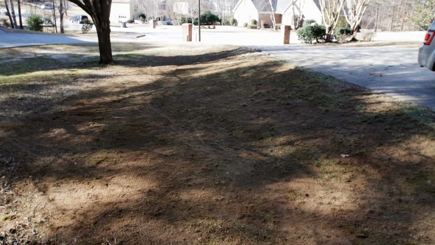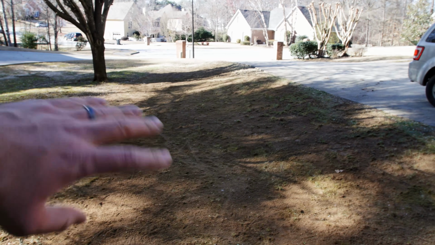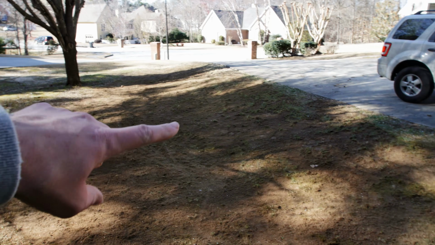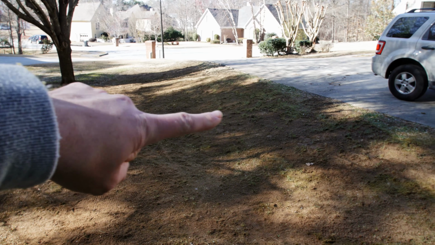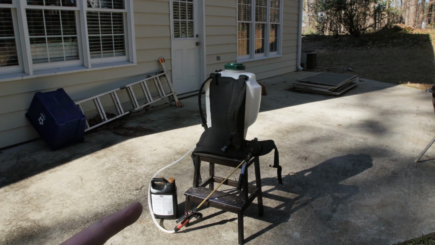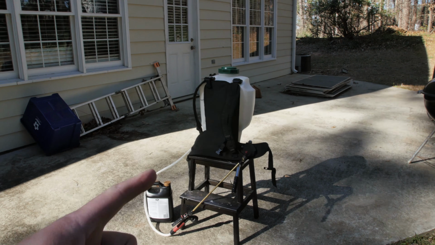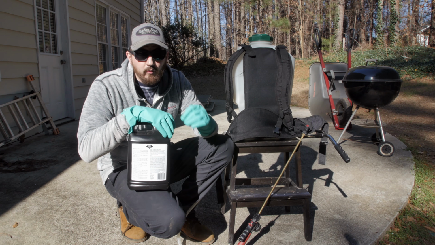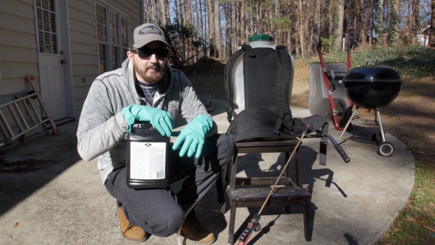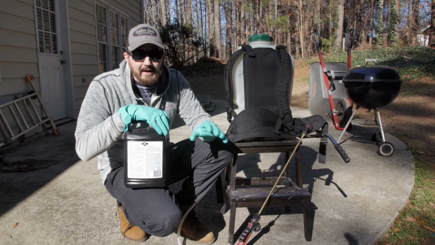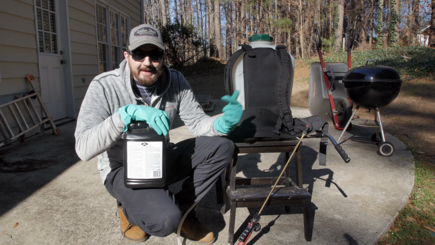Here's the left side of the yard where the Bradford pears are. A lot of it is gone, a lot of it, but there's still tiny little patches that remain. My little friend right here and his companion are gonna help take care of the rest. What I've got here is a product made specifically to kill moss. Now before you spray something like this, you want to try and rake out as much of it as you can. Anything that's left over gets this treatment.